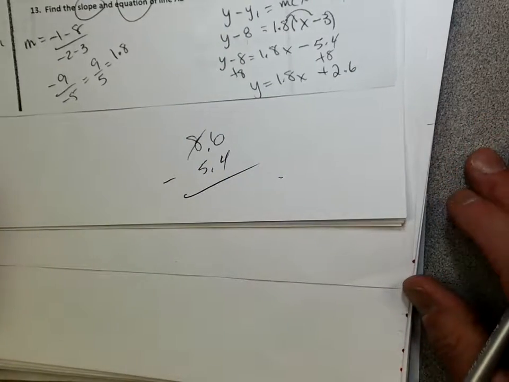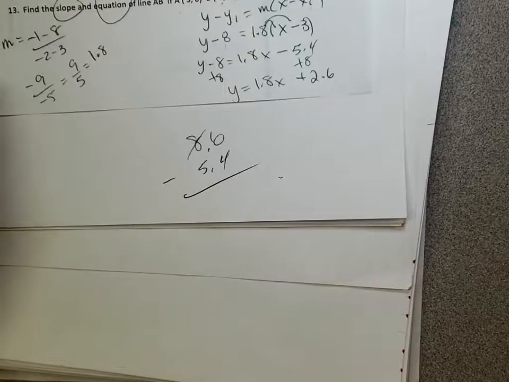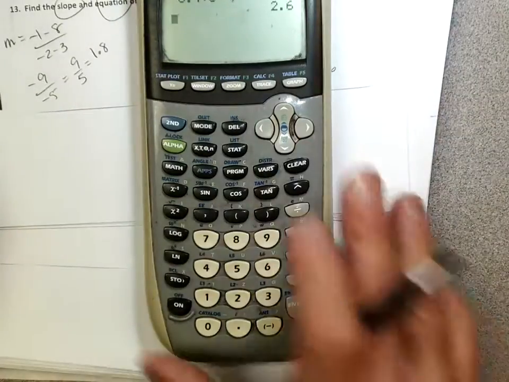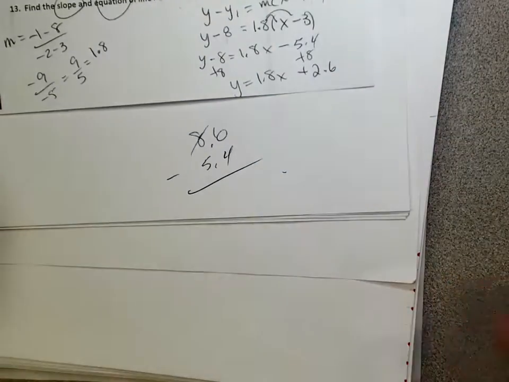Okay, guys, ready to turn the page? So Claire, old standby. All right, calculator. Always helps me out, okay?